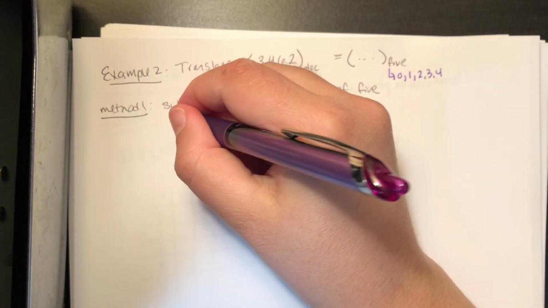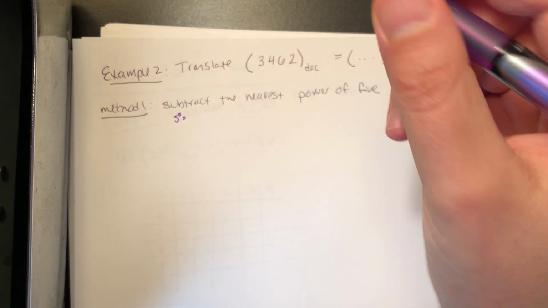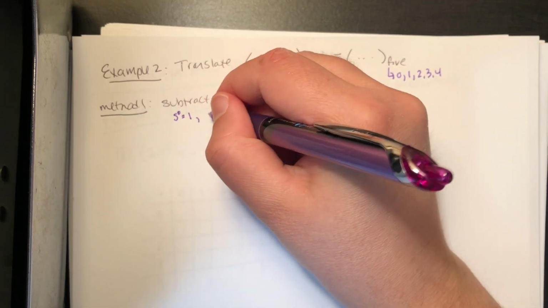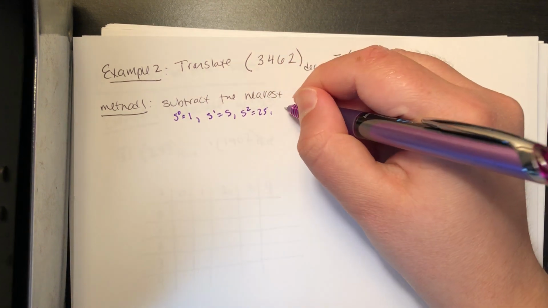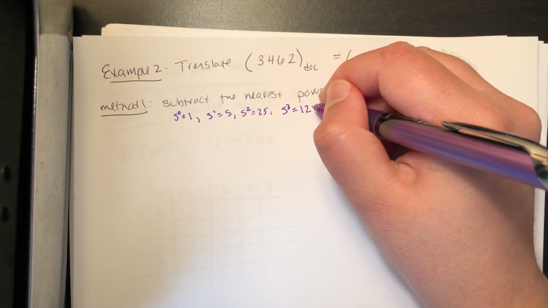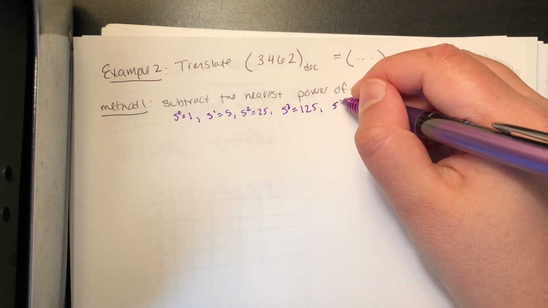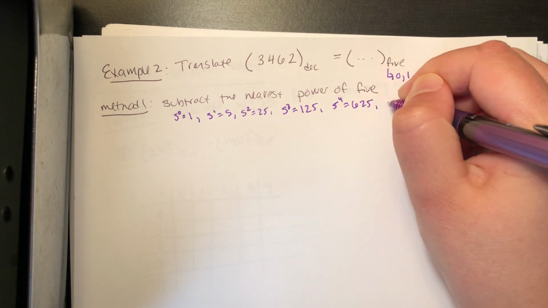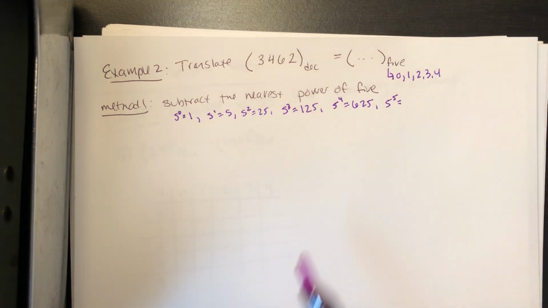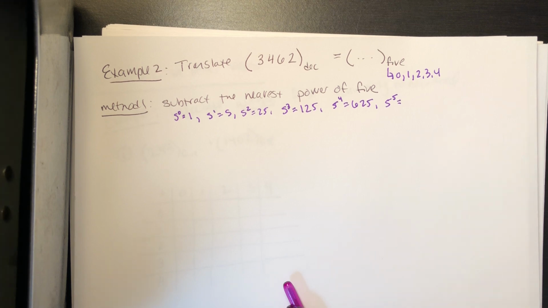All right, so let's go ahead and write our first few powers of 5. 5 to the 0 is 1. 5 to the 1 is 5. 5 squared is 25. 5 cubed is 125. 5 to the 4th is 625. 5 to the 5th, oh, I have to do scratch work again because I forgot my scratch work page downstairs. So this would be 625 times 5. 3125.